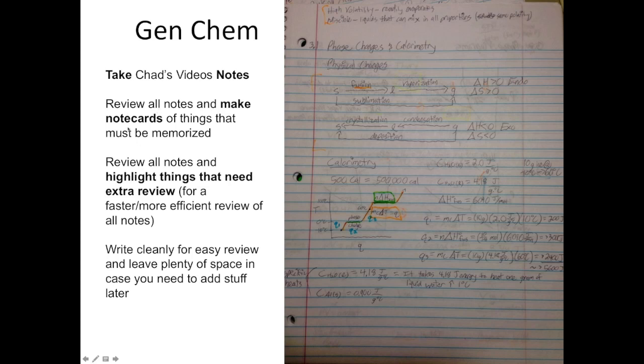For instance, once I took all the notes, I would review them all and then make note cards out of the stuff I knew I needed to memorize. And then everything else I would highlight so I would know just to look at that specifically and trust that everything else I either already knew for sure or it was on a flashcard. And it made it a lot faster to review these notes later on.